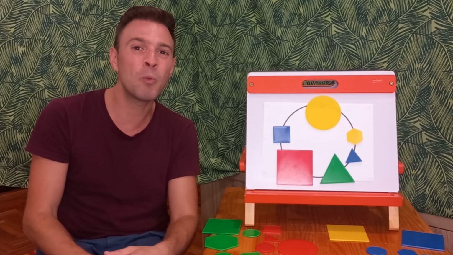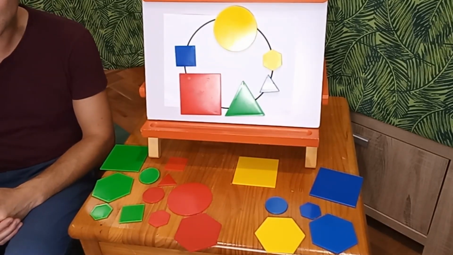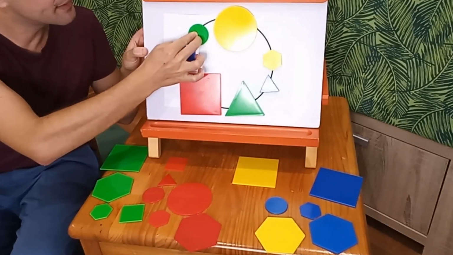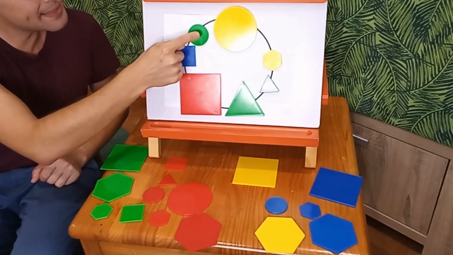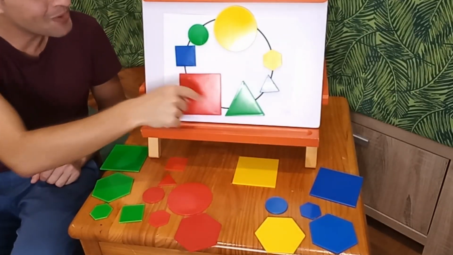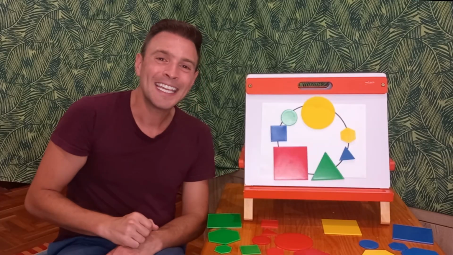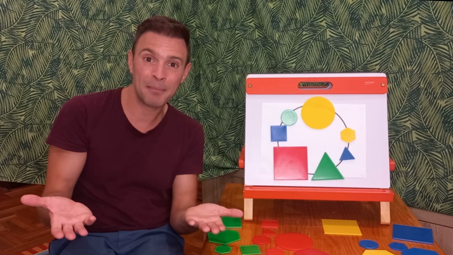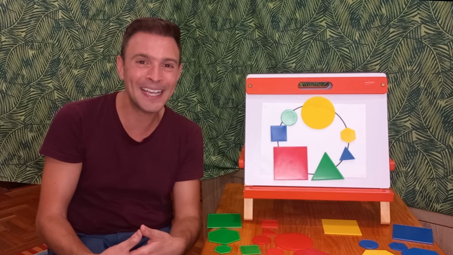Okay, let's see what one solution is. One way we could complete the attribute circle is by placing the small green circle here. This way, the size has remained the same, and then here, the shape has remained the same. And now we have completed the whole attribute circle. Is this a solution that you found? Or maybe you solved it using a different shape? Well, there are a number of solutions to this. How many ways can you find?